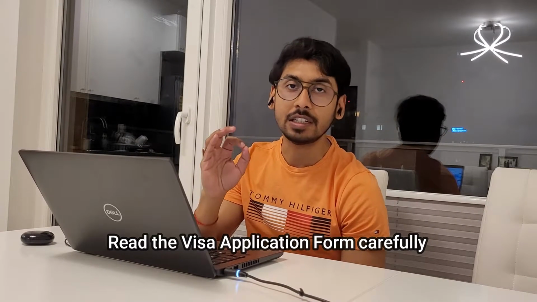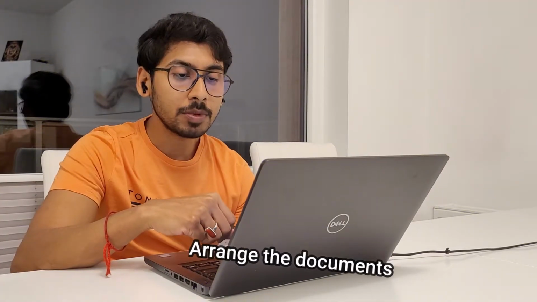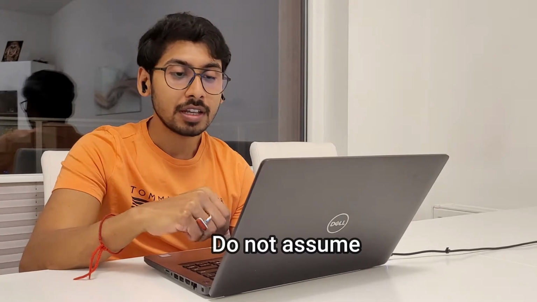We are going to start with how to make the visa application process hassle-free. There are a few things that you need to keep in mind. Number one, read the visa application form very carefully, each and every point. Number two, read the checklist carefully. Do not use any guesses here. If you have any doubt, clarify it with your HR. Arrange the documents in the same order as they are mentioned in the checklist. Number four, do not assume anything to be less important. You need to submit everything that is mentioned there unless it is explicitly mentioned as optional.